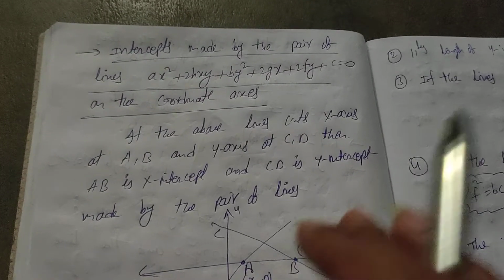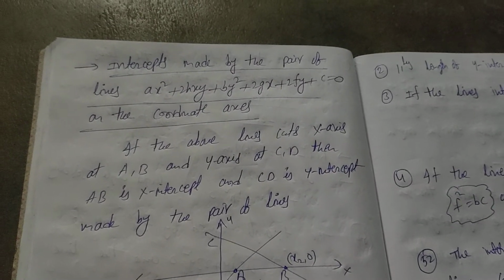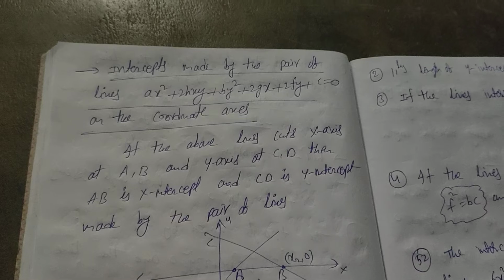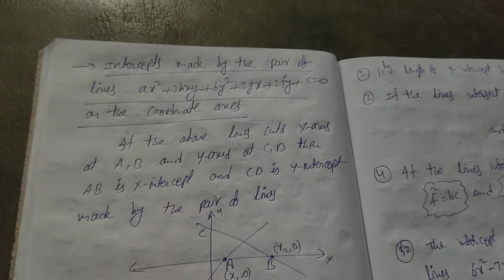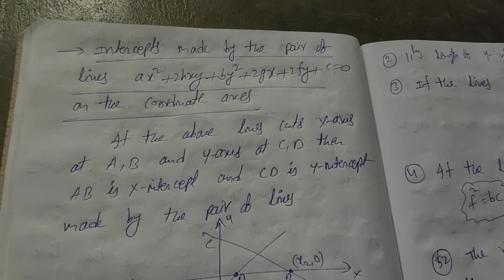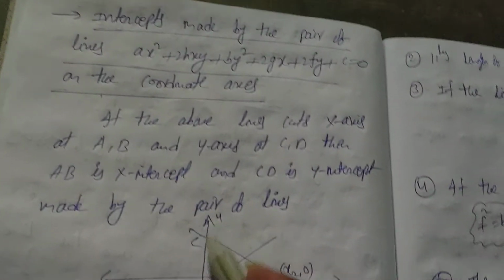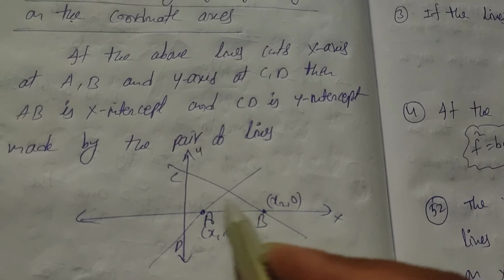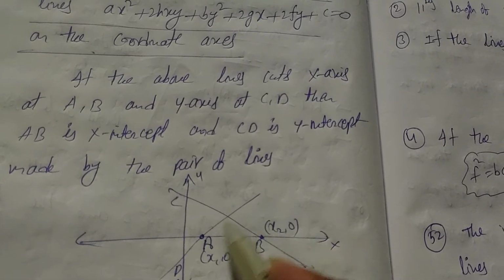Next, intercepts made by the pair of lines ax square plus 2hxy plus by square plus 2gx plus 2fy plus c is equal to 0 on the coordinate axis. Intercepts made by the pair of lines on the coordinate axis. See here how it will be. First, suppose it is the coordinate axis.